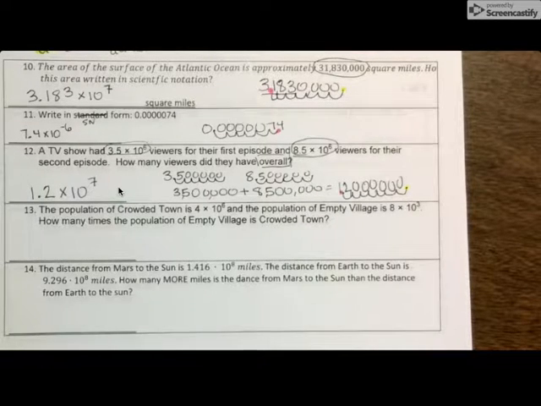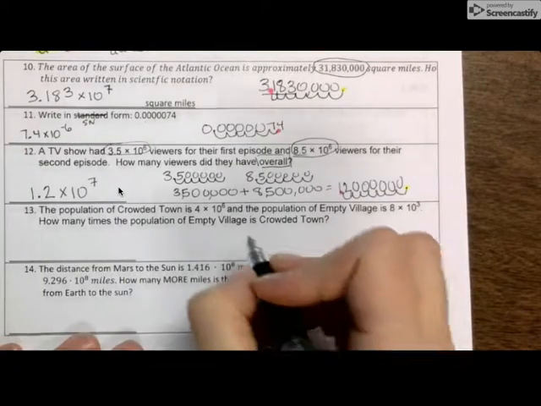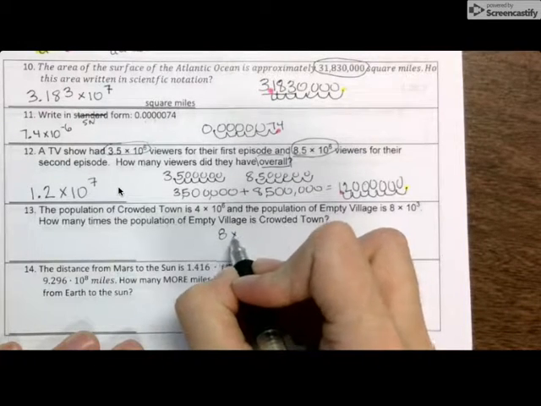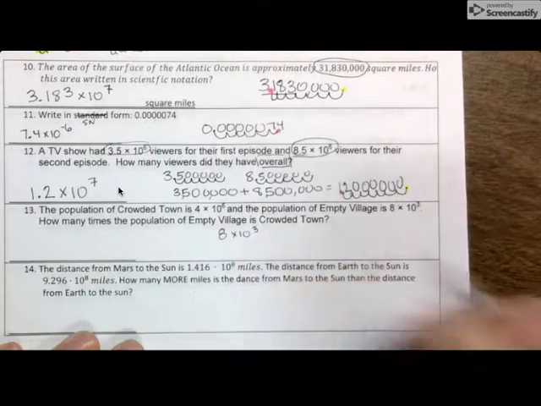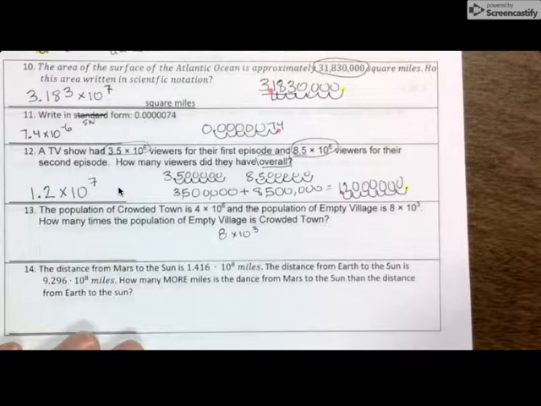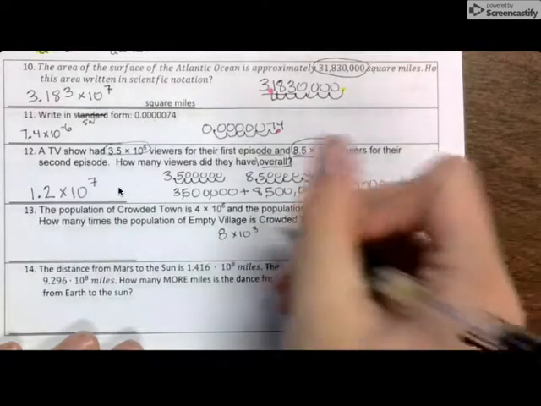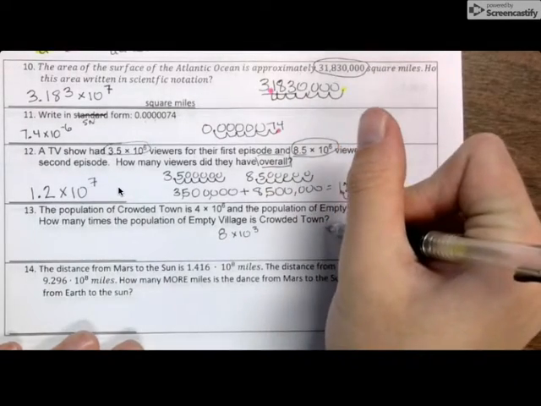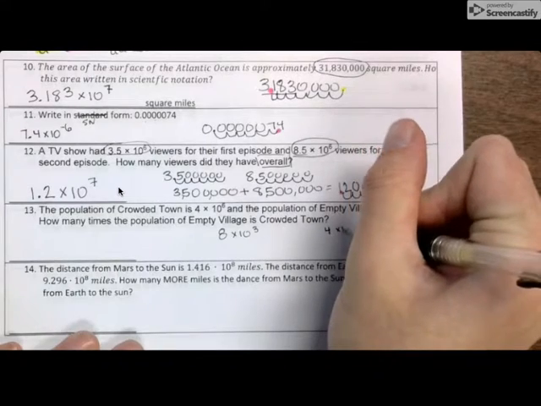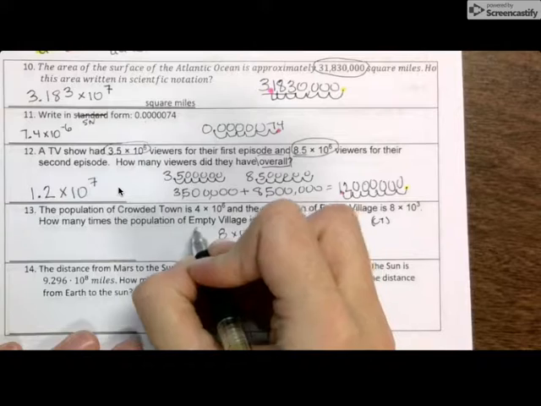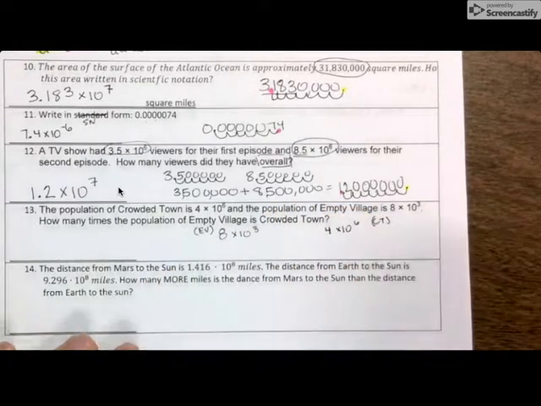So if you are talking about empty village, that's going to be times some number to get you to crowded town. Crowded town is 4 times 10 to the 6. So I'm going to put a little CT here, and then this is going to be 8 EV here.